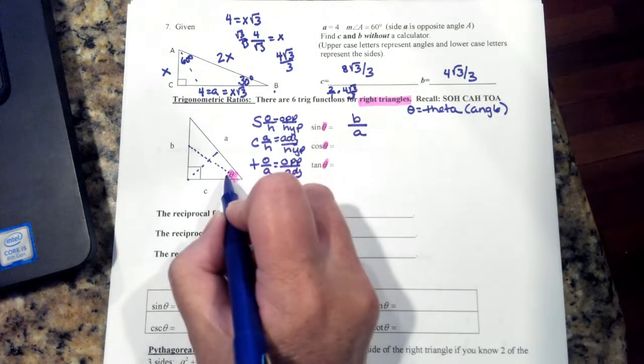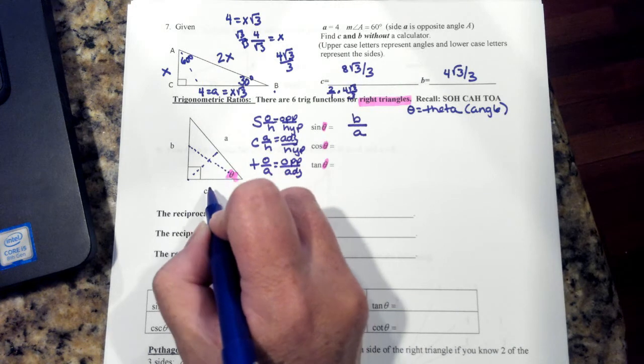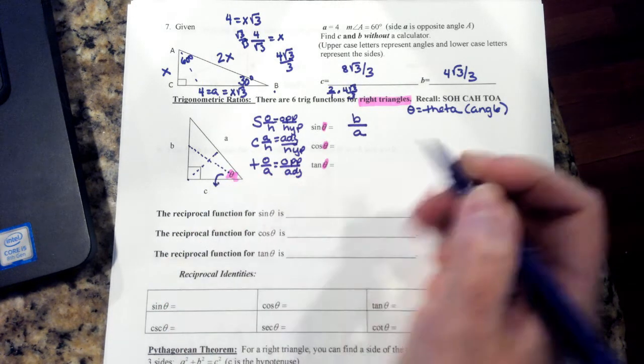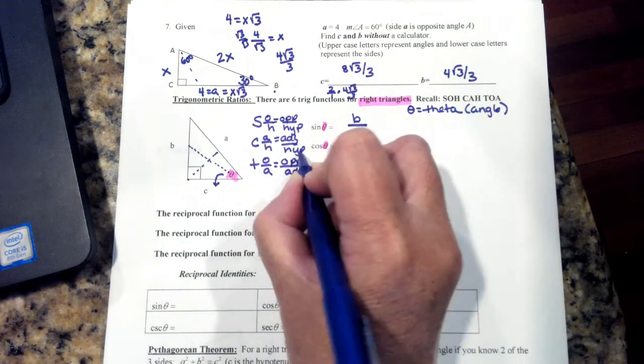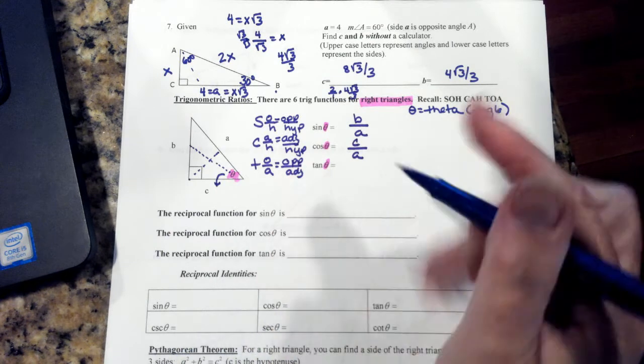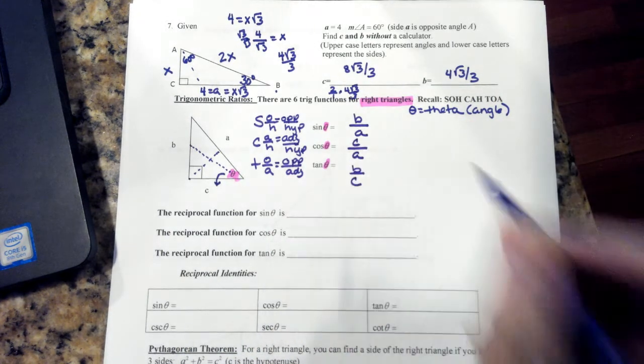Cosine is that angle that's left over. That's what we call the adjacent angle. So that is your side C over the hypotenuse, which is A. TOA is the opposite over adjacent, so that's going to be B over C.